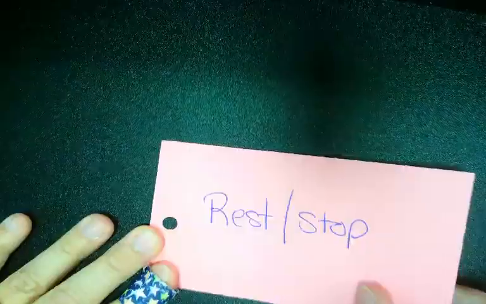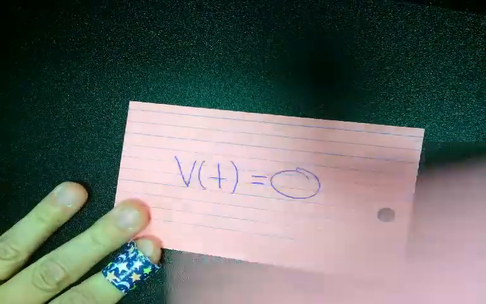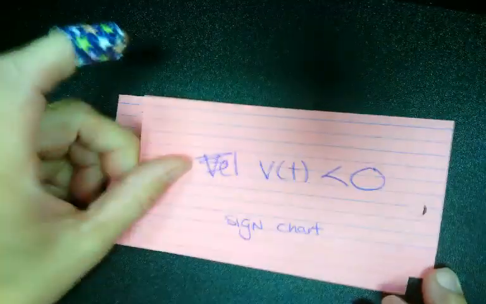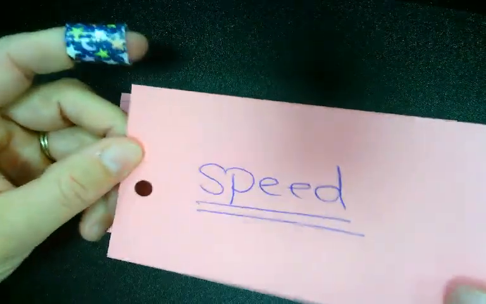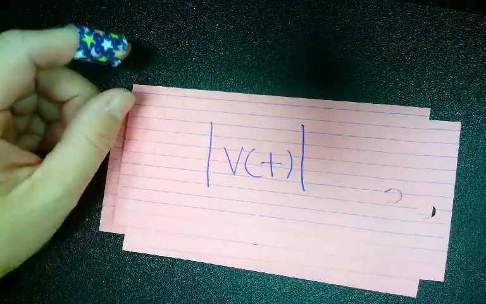All right. So we made our 6 cards. So again, we're putting these in there. Rest or stop means our velocity equals 0. Moving to the right means our velocity is greater than 0, and you need a sign chart. Moving to the left, our velocity is less than 0, and you need a sign chart. Speed, we said think of our speedometer. All of the numbers on your speedometer in your car are positive, so it's the absolute value of velocity.